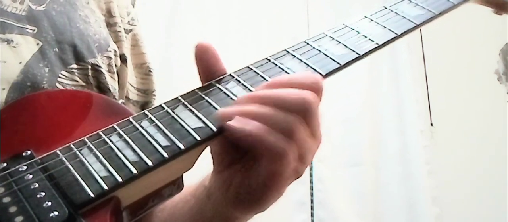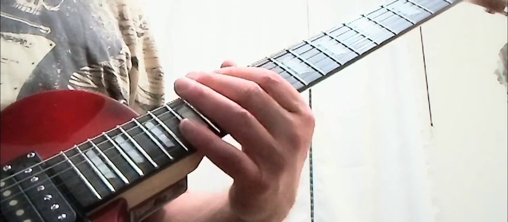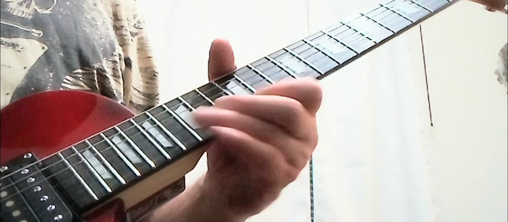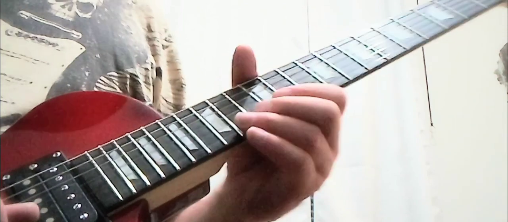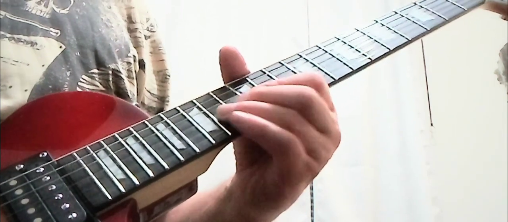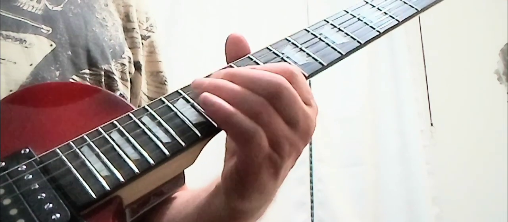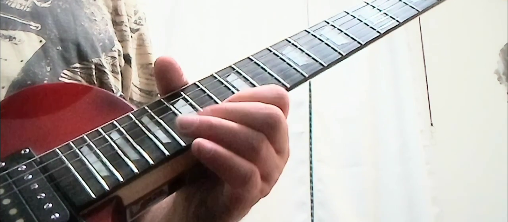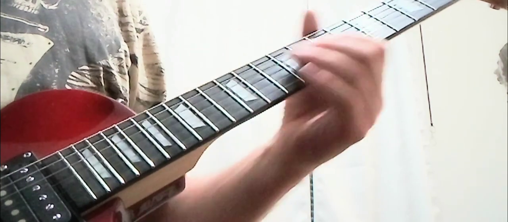And as I say, if you leave the second and the sixth out, then you have a pentatonic scale. So just start off with this little blues box here. Sorry, I got carried away there.